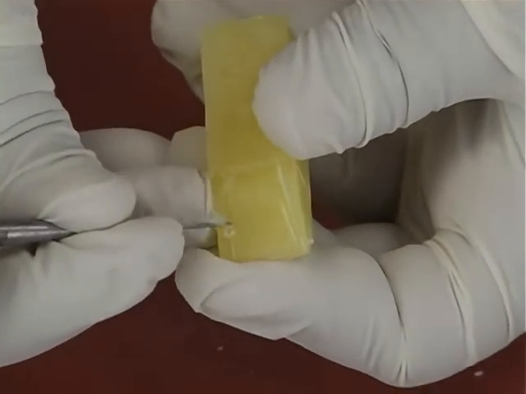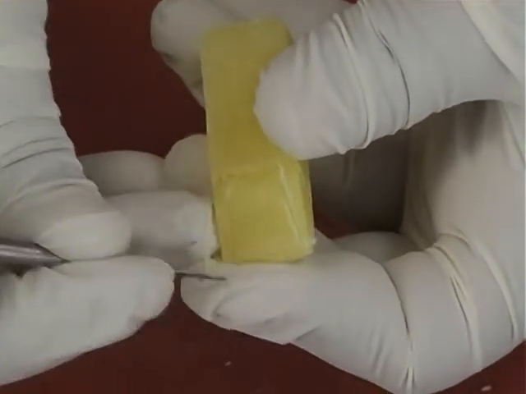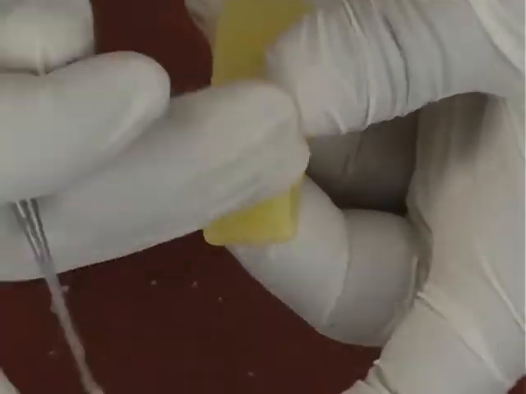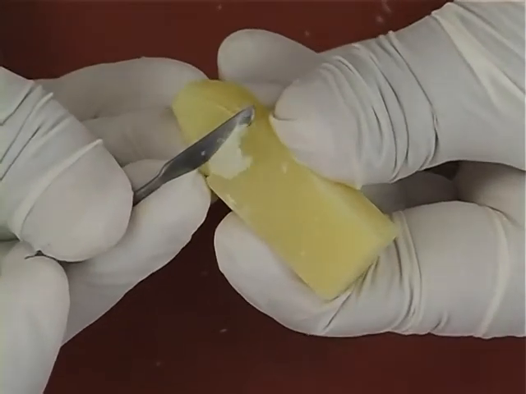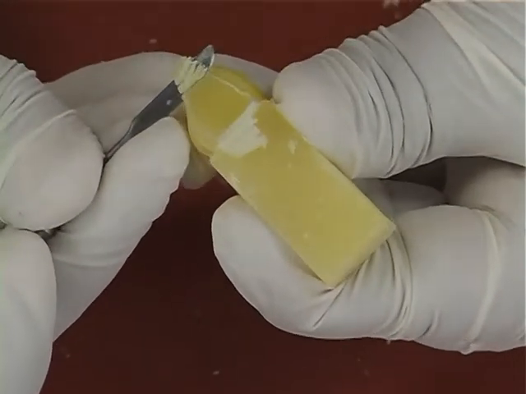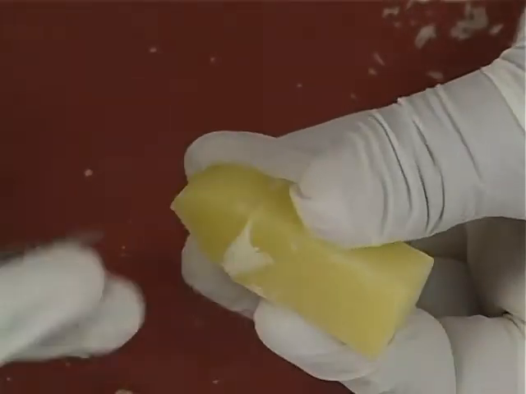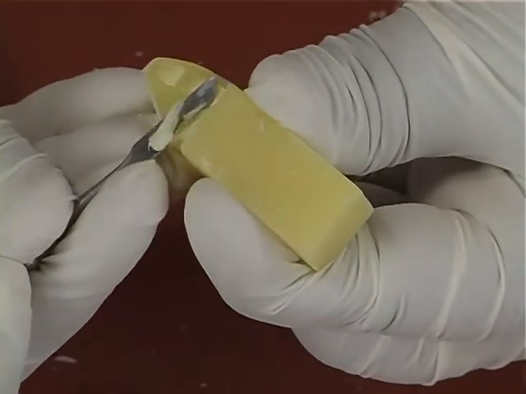This 0.5 mm difference between the labial and the lingual surface corresponds to the lingual convergence of the crown. This is the labial and the lingual aspect showing the proximal outlines. Now, carve the proximal aspect by slowly removing the wax on the mesial surface, starting from the mesiolabial edge and moving towards the mesiolingual edge.